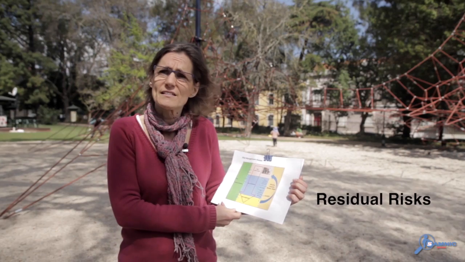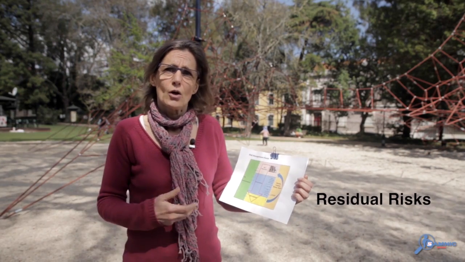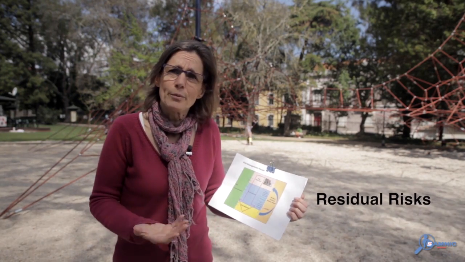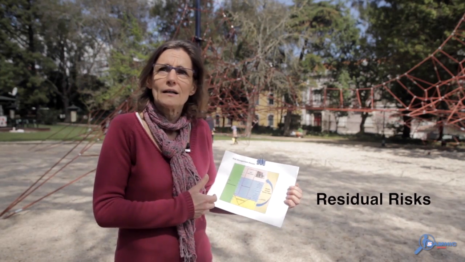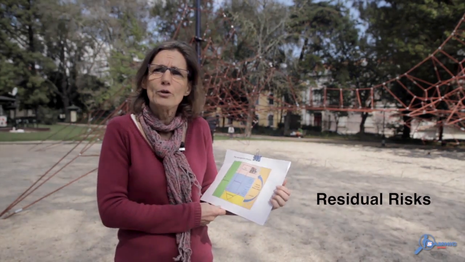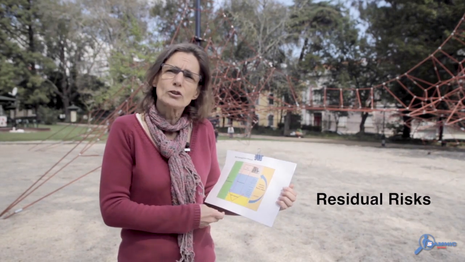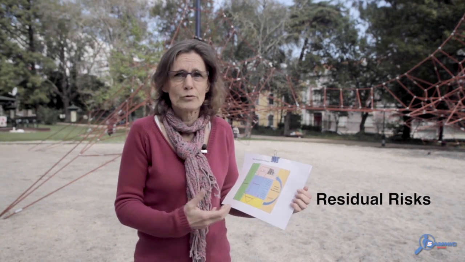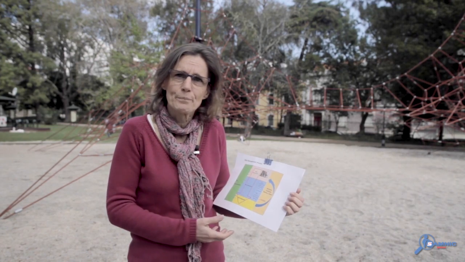Residual risk may be necessary for the function of the product or not technically or economically possible to tackle through design. Some residual risks need to be communicated to the consumers in order to consider that the overall risk level of the product is acceptable.